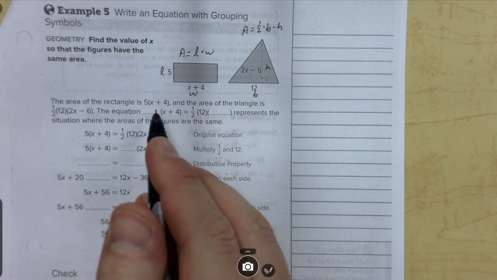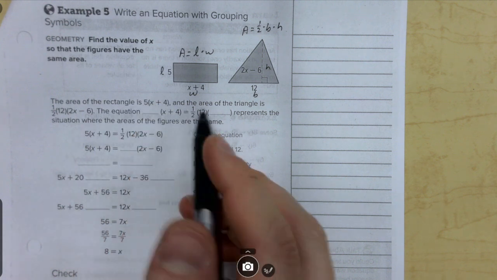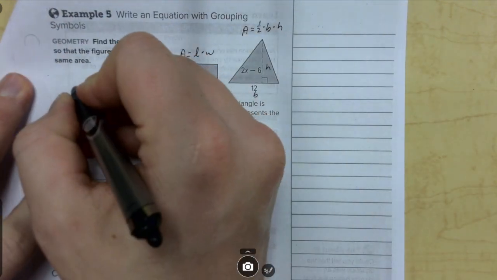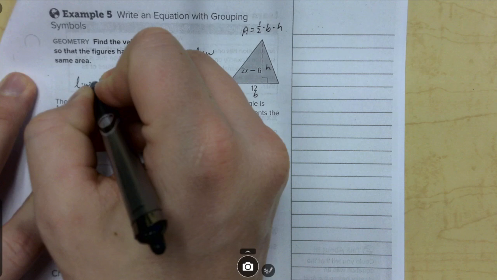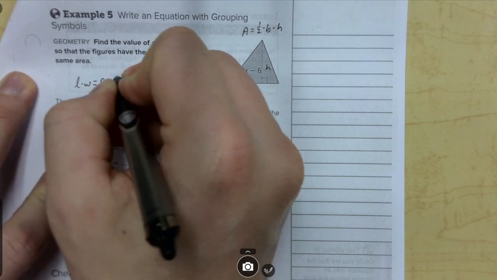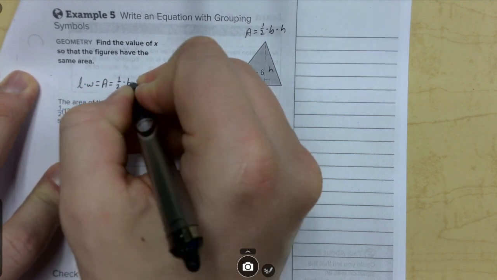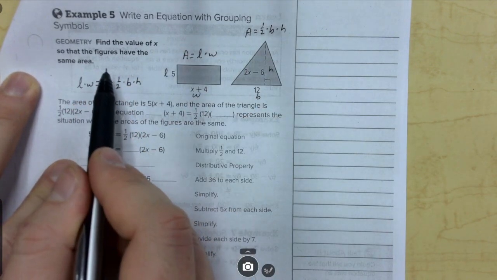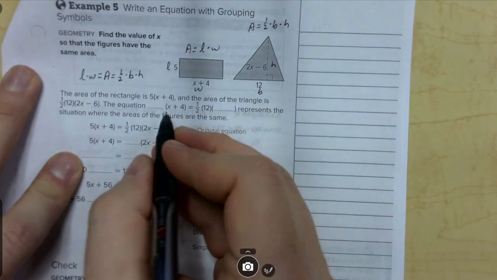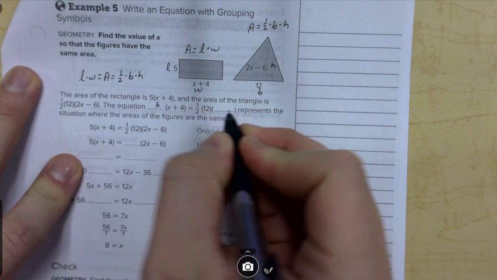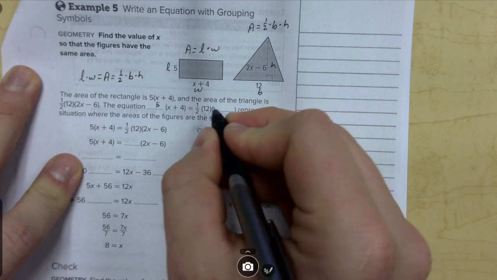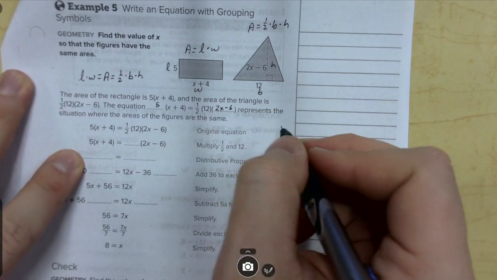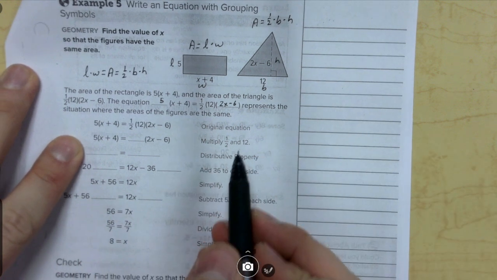The equation right here, they're asking us to combine them together since they want the same area. It's the same thing as saying this. Length times width equals A, which equals 1/2 times base times height. Since they both equal A, they equal each other. And over here we get 2x minus 6. And this represents a situation where the areas are the same.